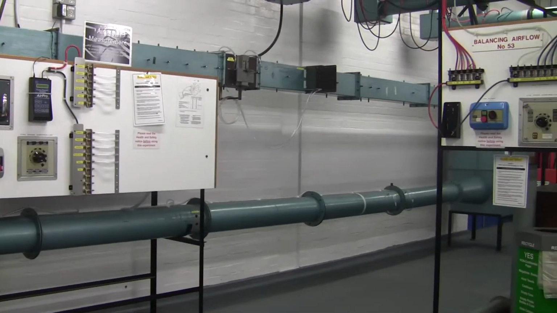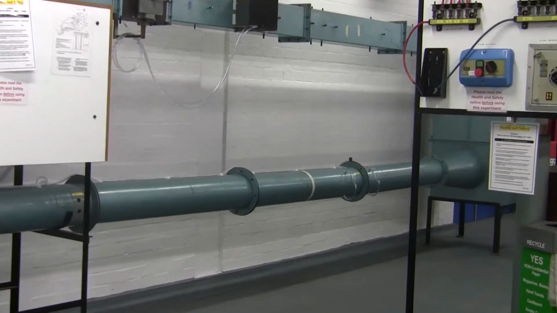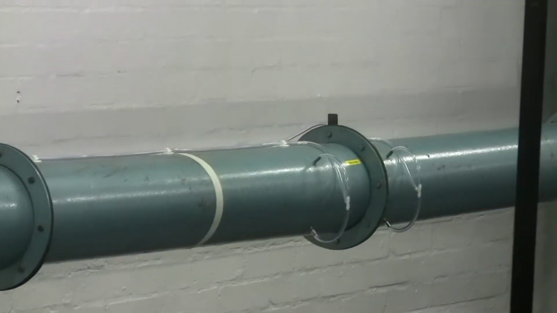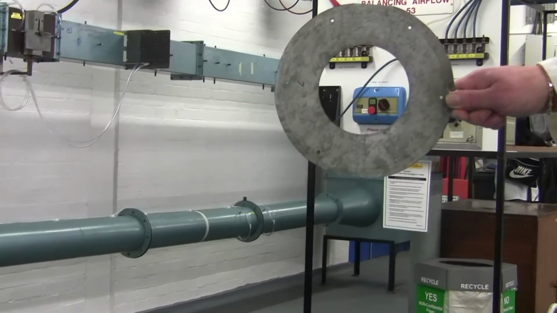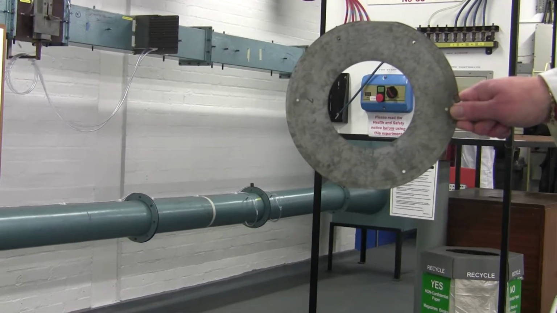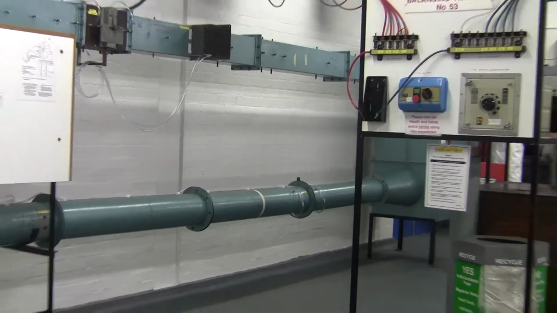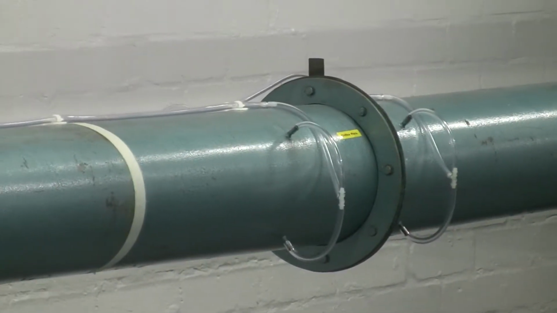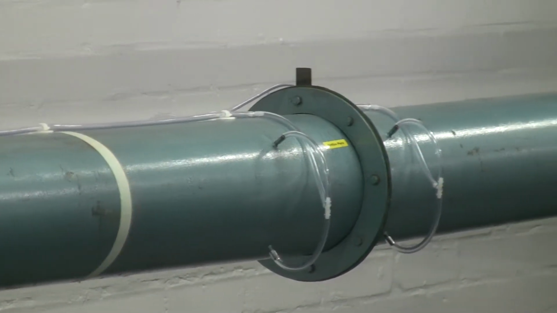What we have, where I'm pointing now, is the place where the fixed orifice is positioned. So it's positioned there, and that's a fixed orifice plate. My colleague is going to put one in the view. So it's an orifice plate that's sitting inside the duct in that position there. As you can see here, there are some little ports with tubes that are connected to a manometer.